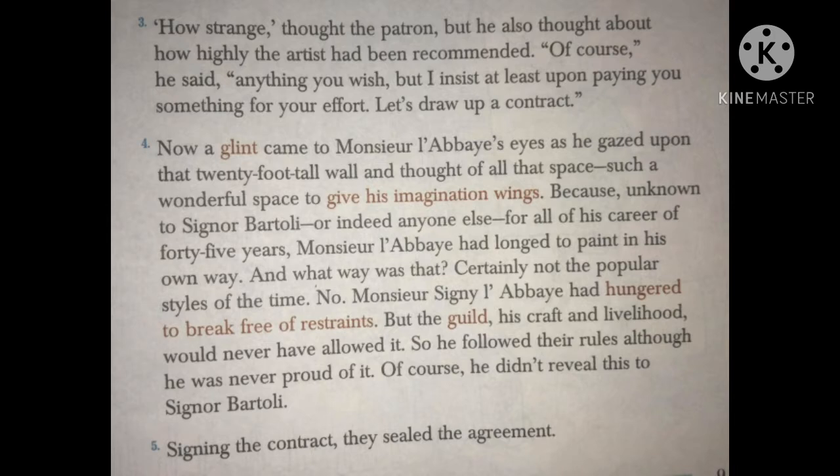Now a glint came to Monsieur Lobe's eyes as he gazed upon that 20-foot tall wall and all that space, such a wonderful space to give his imagination wings, because unknown to Signor Bartoli or indeed anyone else, for all of his career of 45 years, Monsieur Lobe had longed to paint in his own way.